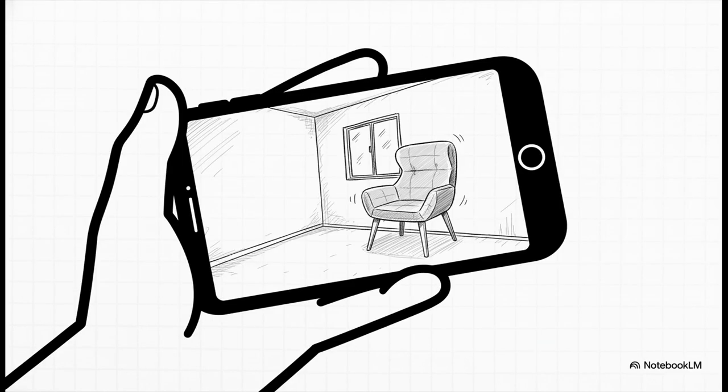E-commerce is way more than just an online catalog now. By using tech like augmented reality or AR, apps can let you see how that new sofa would look in your living room before you even think about buying it. It's a truly immersive way to shop.